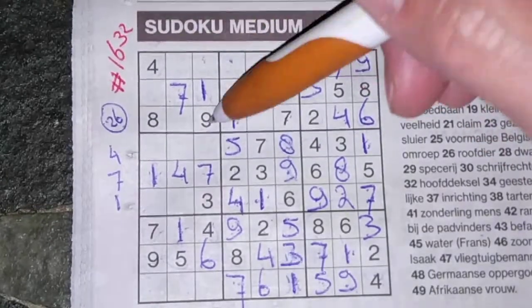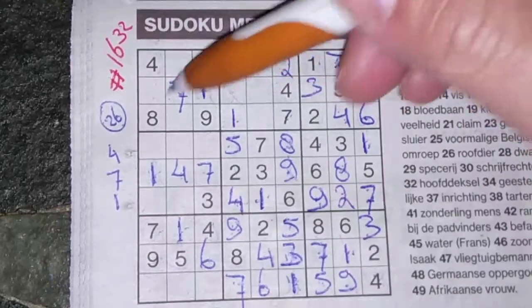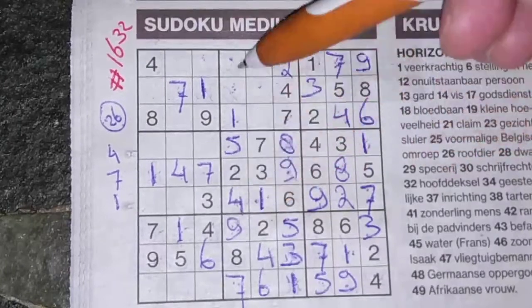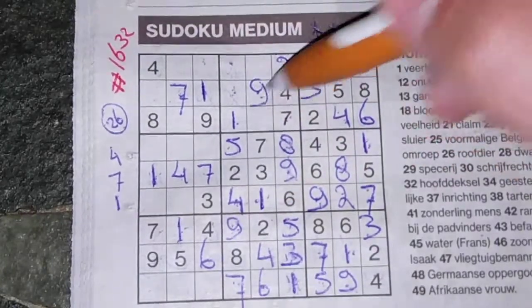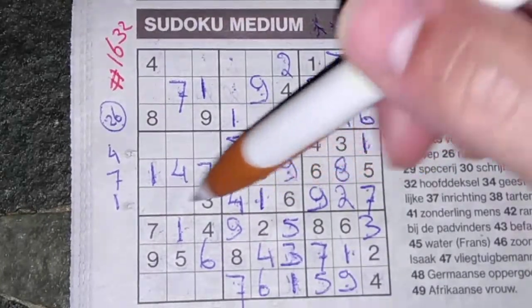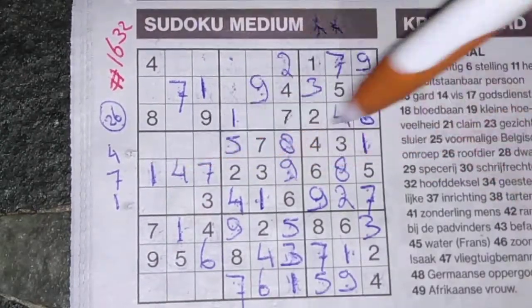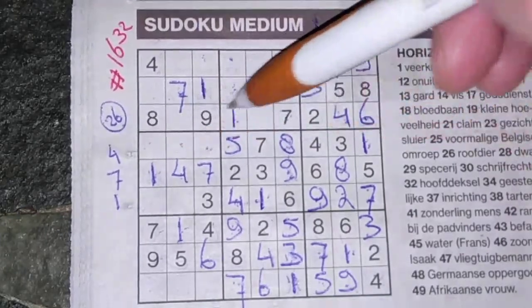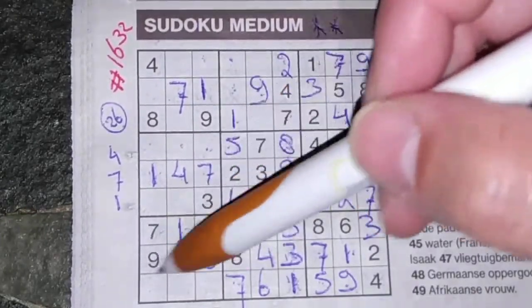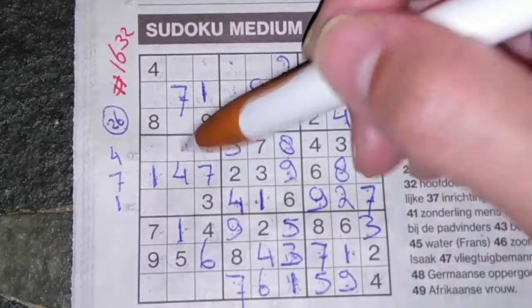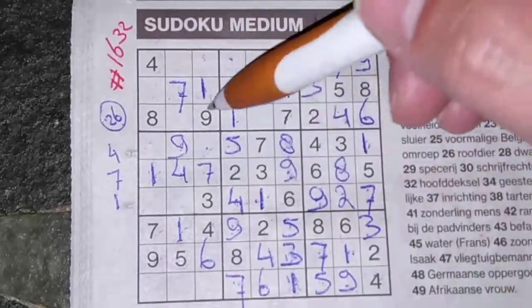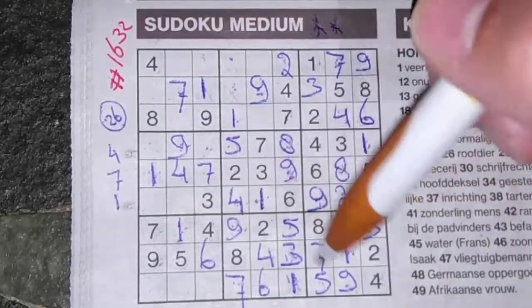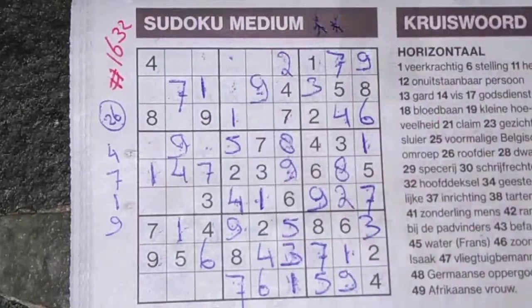9 in this row, 9 in the third row, so in the row between, the second row, the only 2 places for the 9 should be here or there. We see here 9, no 9 there. 9 should be there. 9 in this row, 9 in the middle row, so in the row above, the only 3 places for the 9 should be here, here, or there. We see here 9, no 9 there. Here 9, no 9 there. The only place for the 9 should be there. And all the 9s are used. I can see digit number 4.